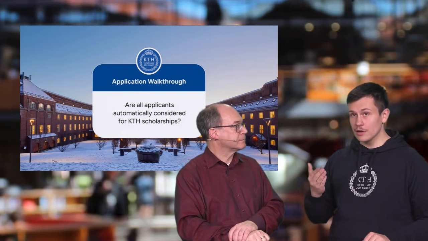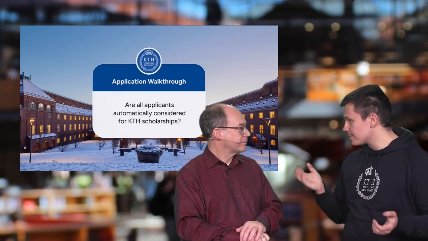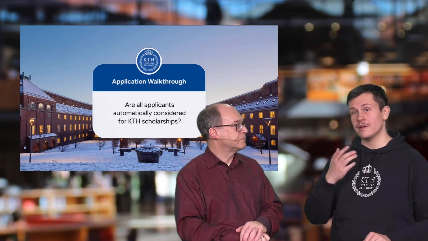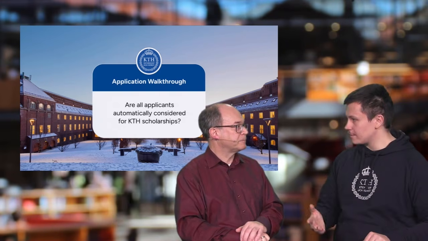If you are eligible and you submitted an application, then you just have to wait until you get a decision. The deadline here is also the 15th of January. So if you want to apply for the scholarship, please make sure to submit this application on time. If you need more information about the scholarship, you can have a look at the website.